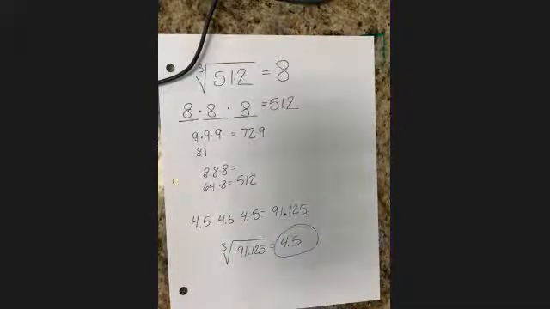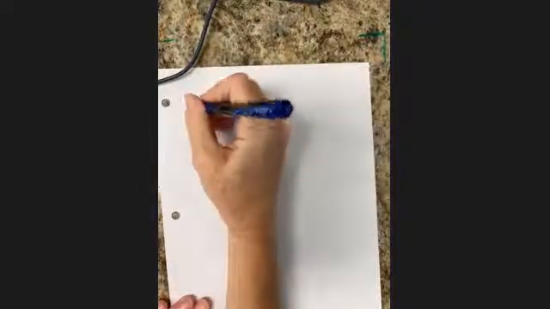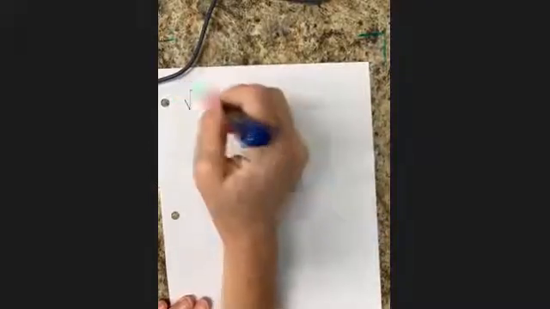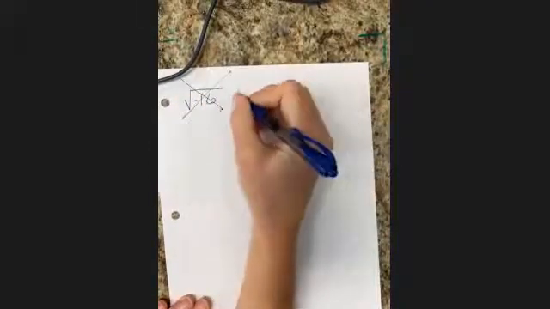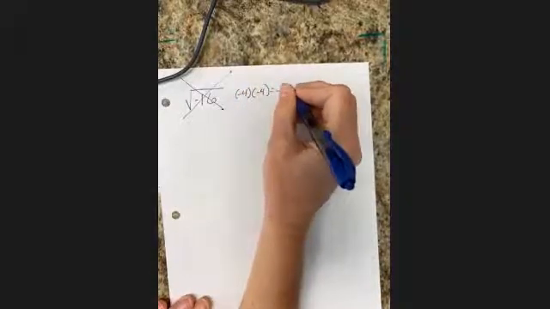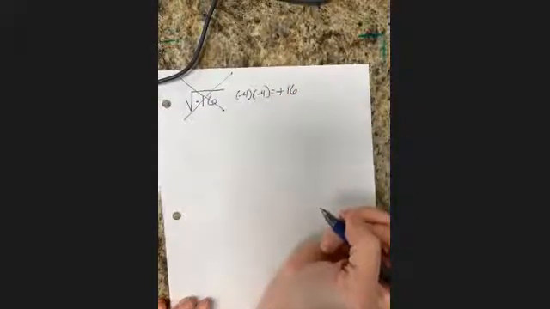Okay. So yesterday, when we tried to do the square root of like -16, we discovered that that doesn't work because -4 times -4 is +16, right? And it just doesn't work.